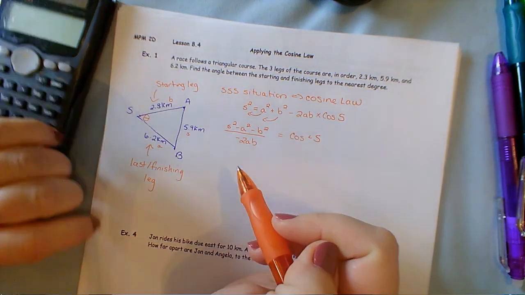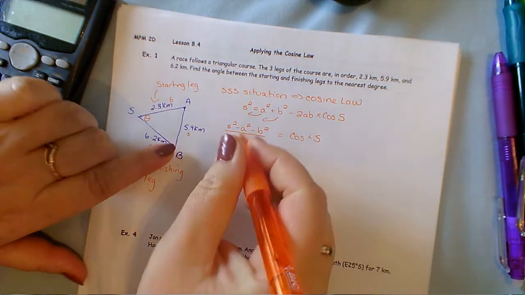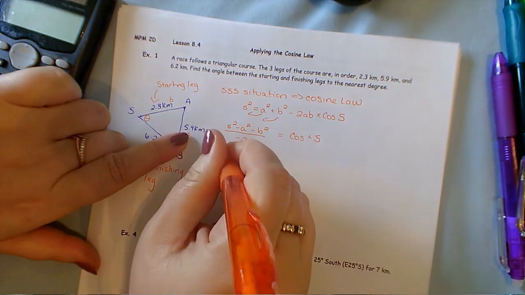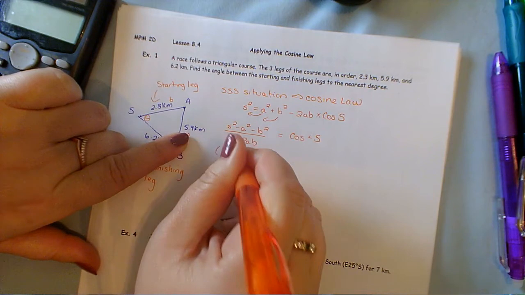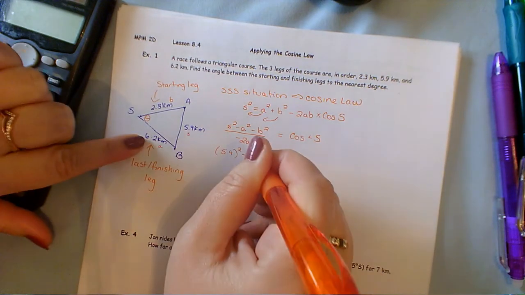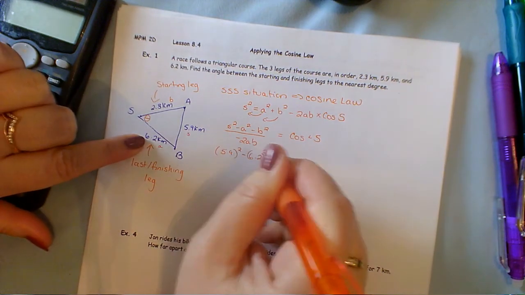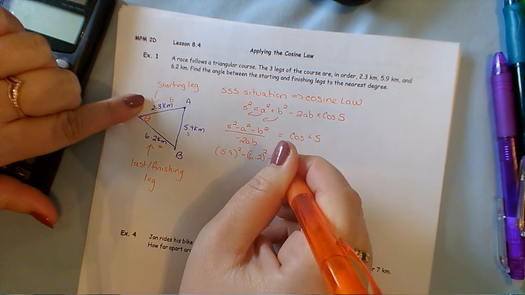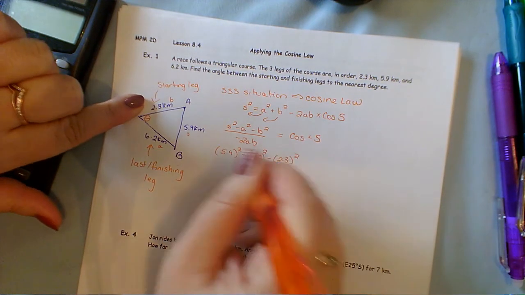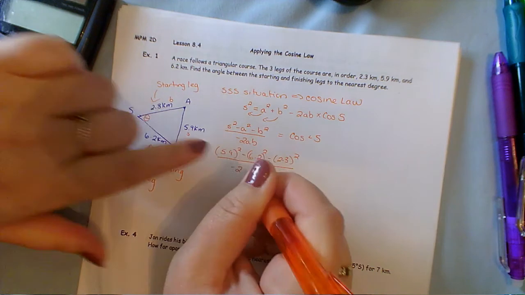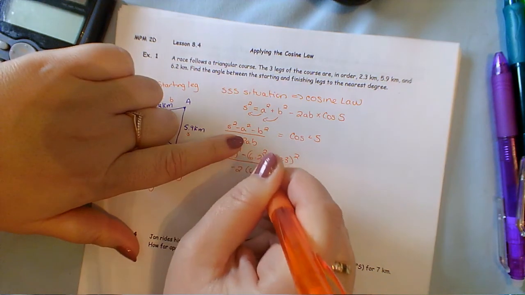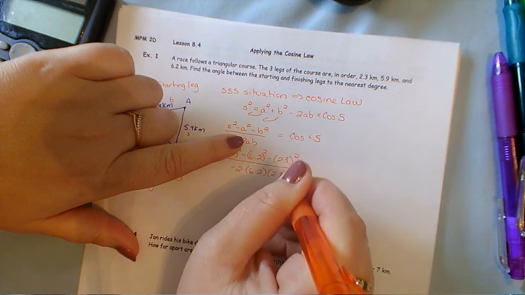So now I can insert my numbers. I'm going to leave off the kilometers. So little s is 5.9. That's going to be squared. And then I'm going to minus 6.2 squared. You can put the brackets or not. It doesn't really matter. Minus 2.3 squared, all over negative 2 times these same two numbers again, 6.2 and 2.3.